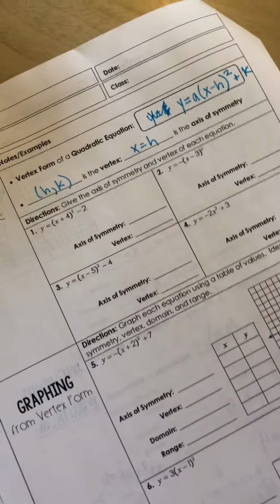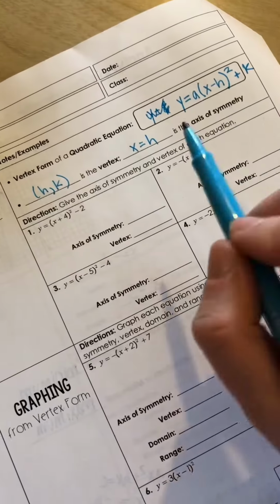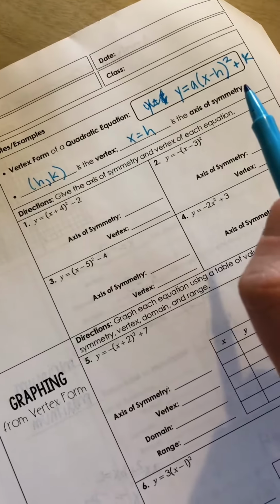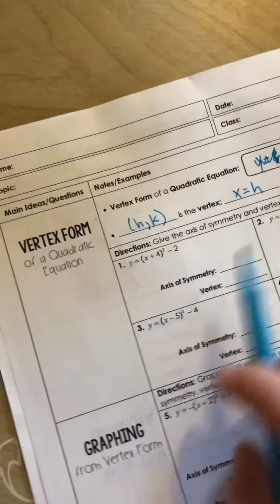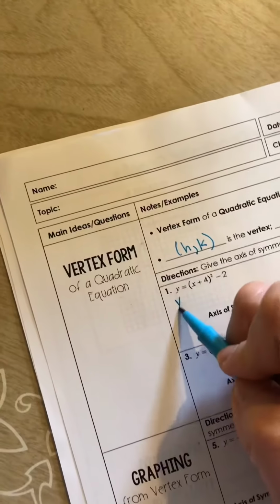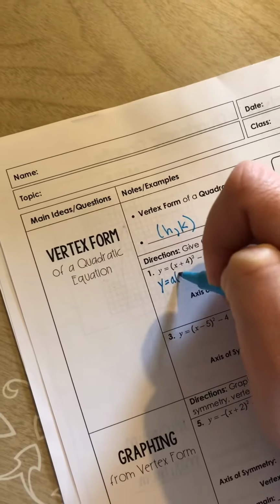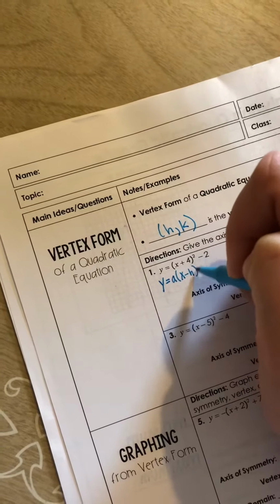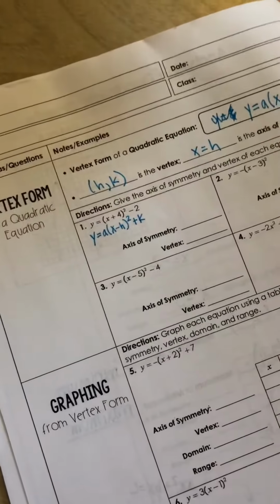It is so much easier to get your vertex and your axis of symmetry when your quadratic function is in this form. So this first one, if I'm looking at this equation, I'm just going to kind of write it below it. Y equals a times x minus h squared plus k. Okay, what's my axis of symmetry then?